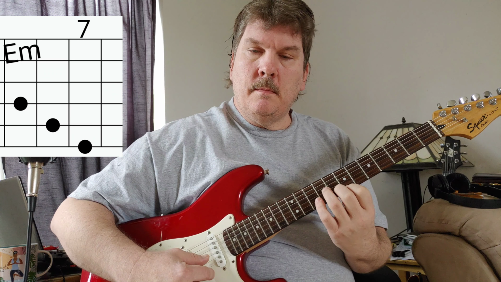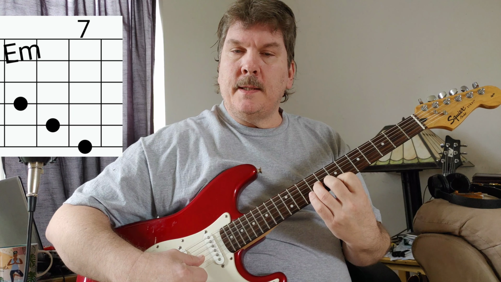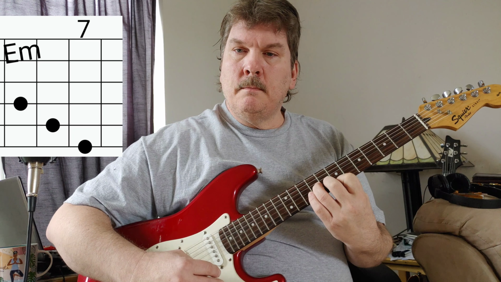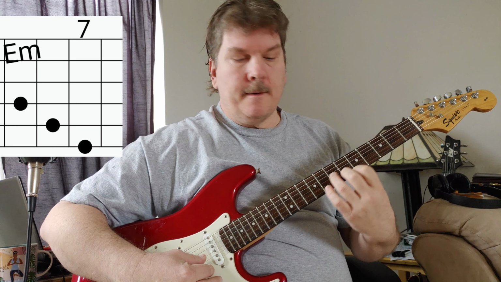This is a E minor at the 7th fret. We're playing this little stair step shape. This is movable. Like if you move it here, you're playing a D minor.